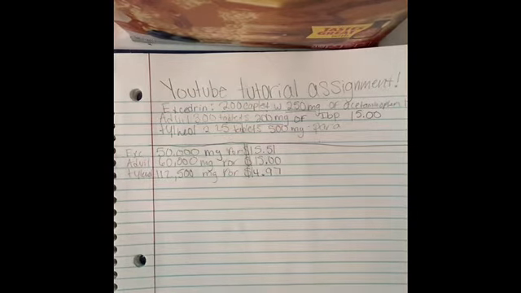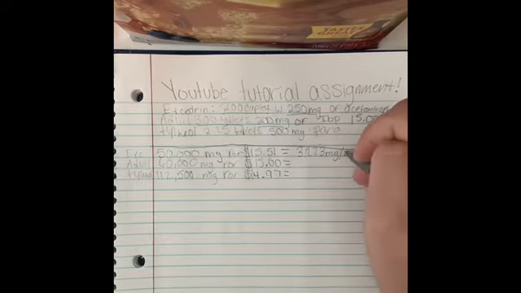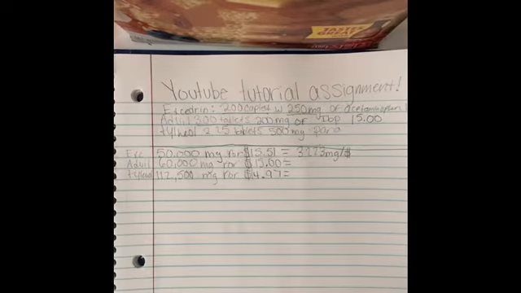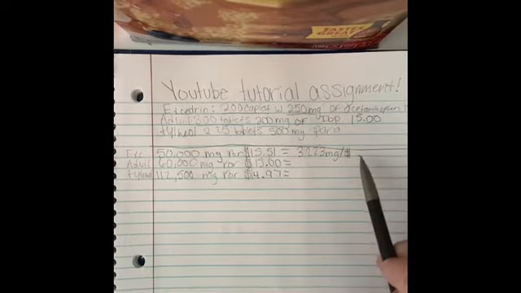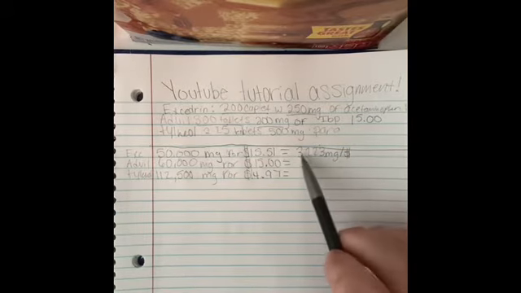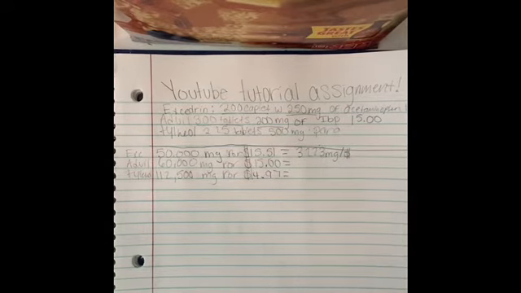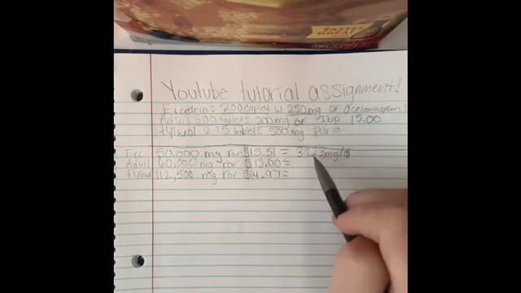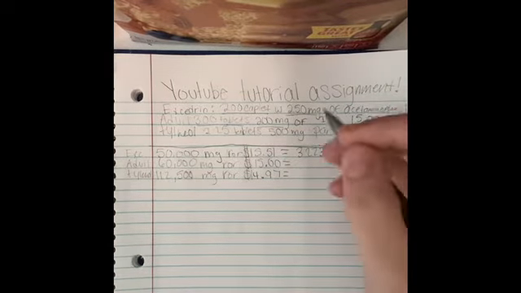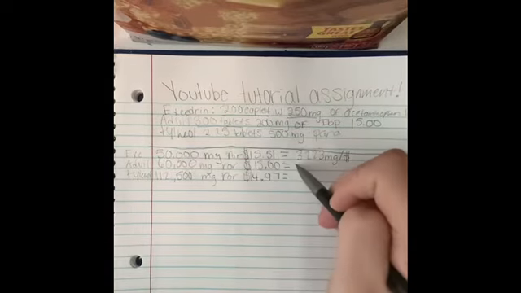Alright, so now what I'm going to do with this is just say how many milligrams is per dollar. So this first one is going to be 3,223 milligrams per dollar. So right now our main goal, we're going to try to find the price of just the milligrams, and that's per dollar. So how many milligrams can you get in just $1? Alright, we're going to do the same for Advil.